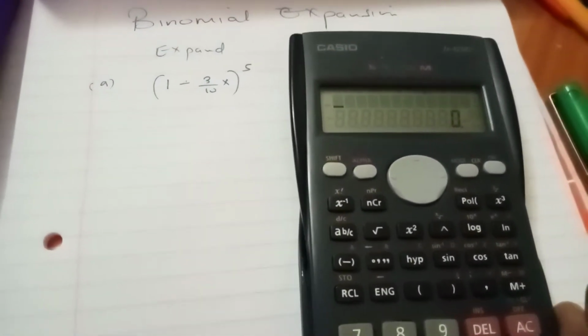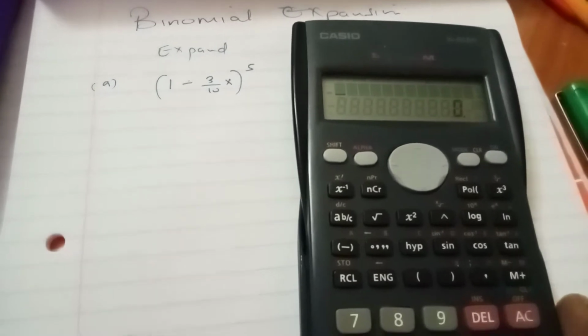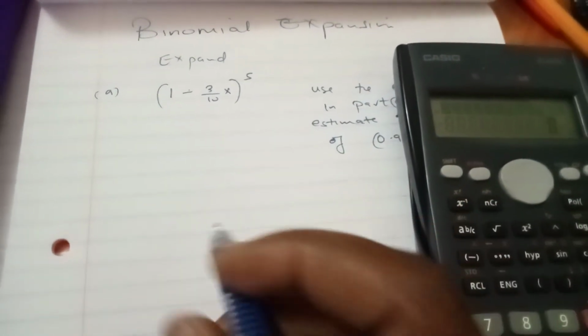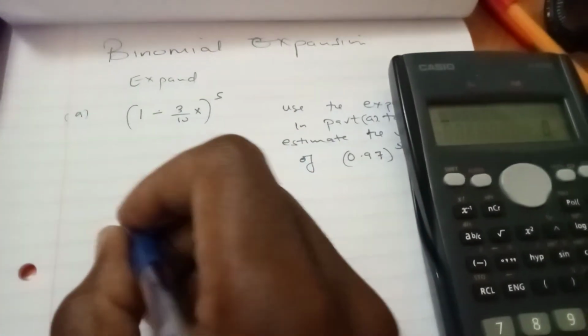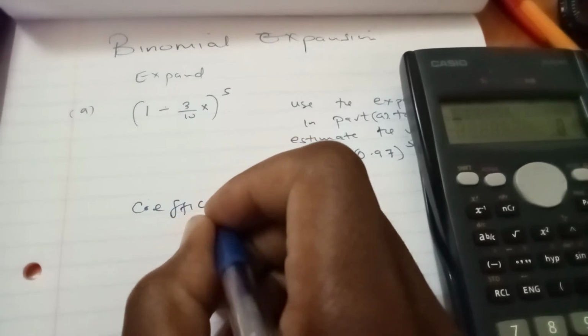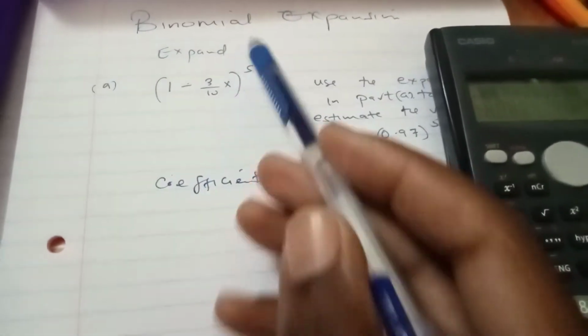So let me write here the coefficients we need. So we want to have the coefficients of something to the power of 5.